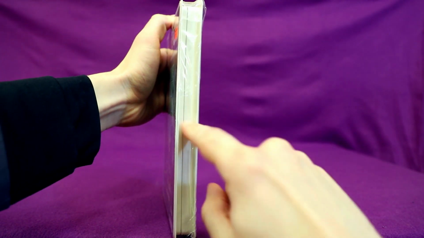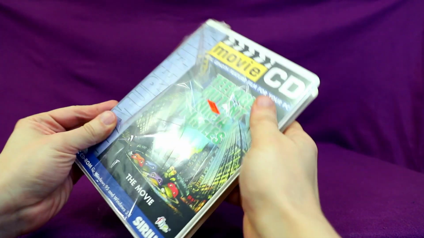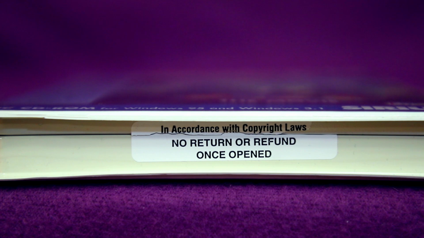My Ninja Turtles movie CD was actually still sealed when I first got it, and I ruined it. Oh darn, guess I'm not gonna get that refund now.